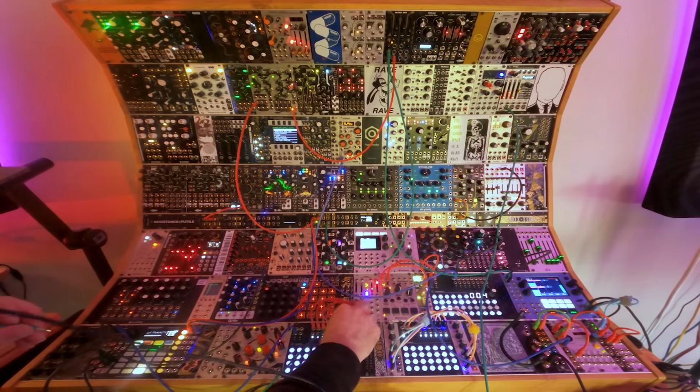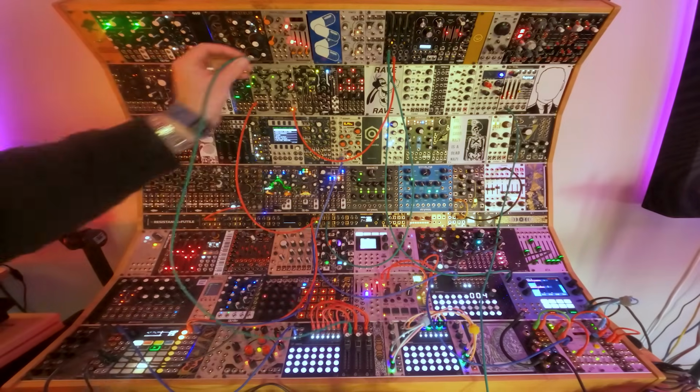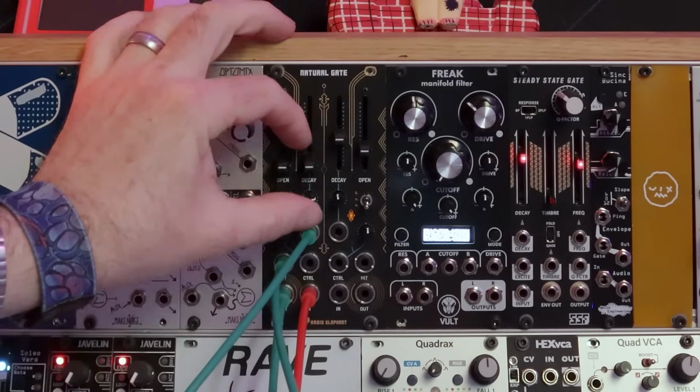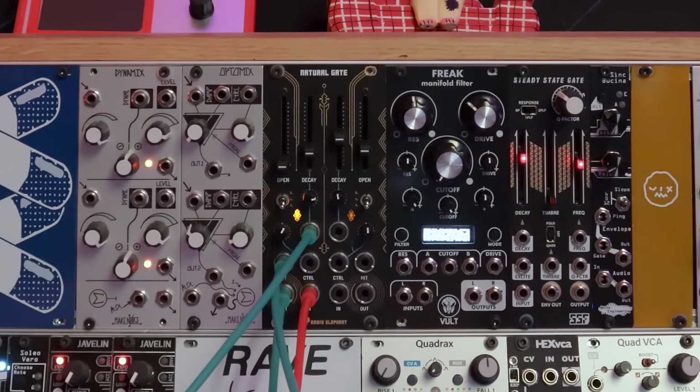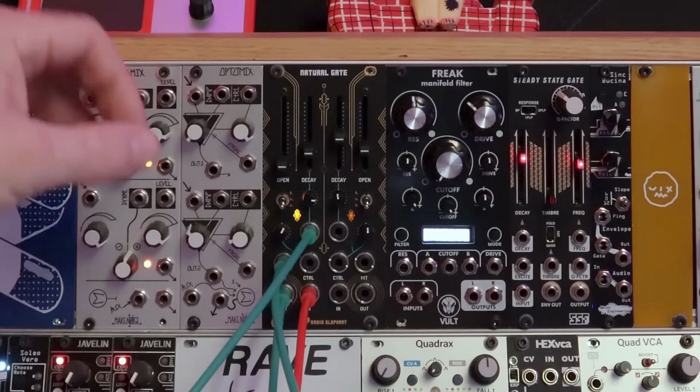I'm going to use the Maestro and put it into decay. So there is a random voltage every 16th note into the decay control. That sounds really good. Just really, really like that sound.